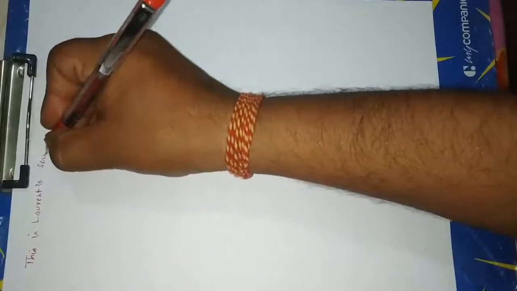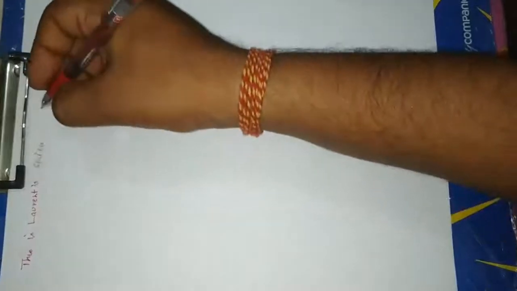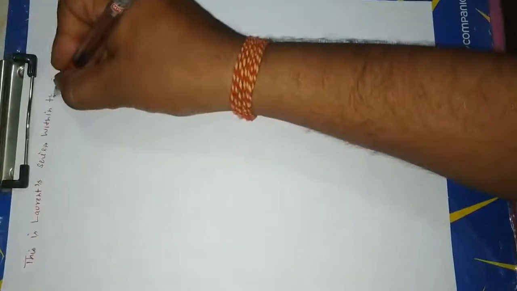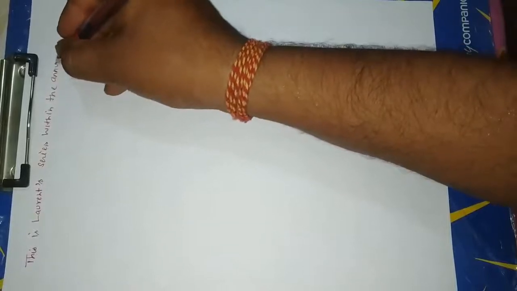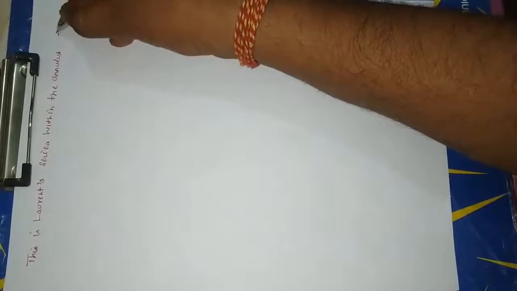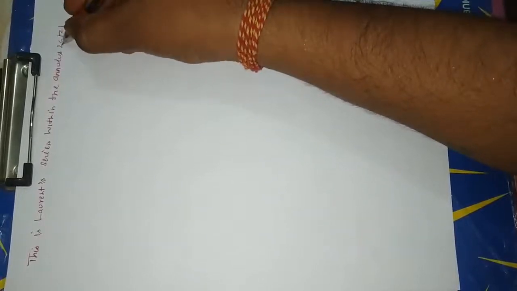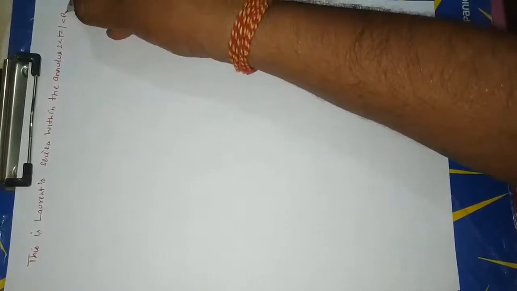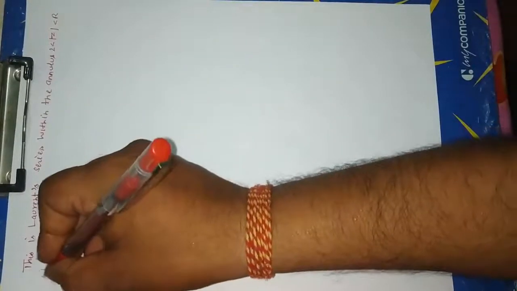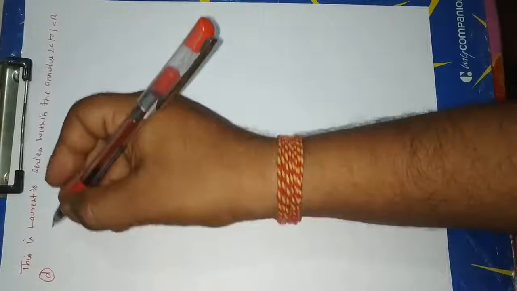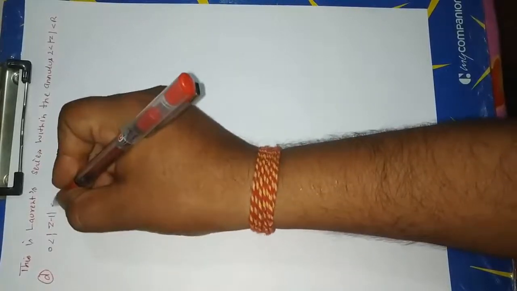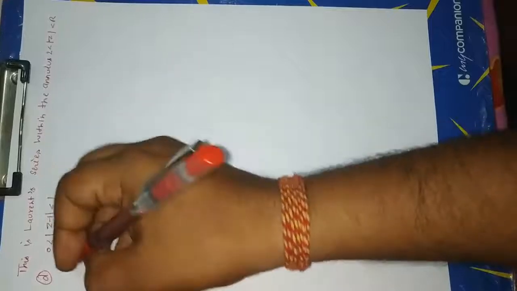This is a Laurent series within the annulus |z| > R, where R is very large. Now part D, 0 < |z − 1| < 1.